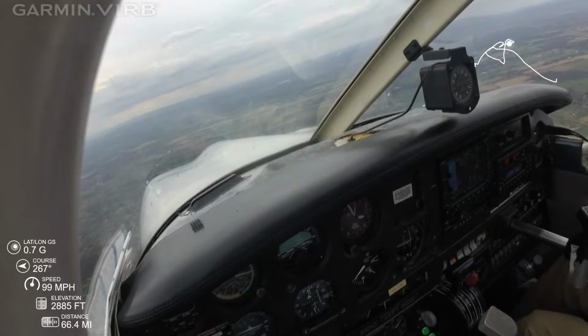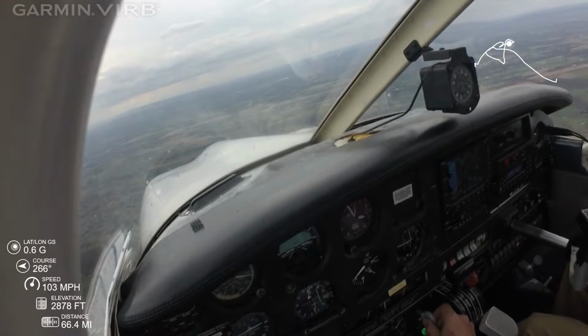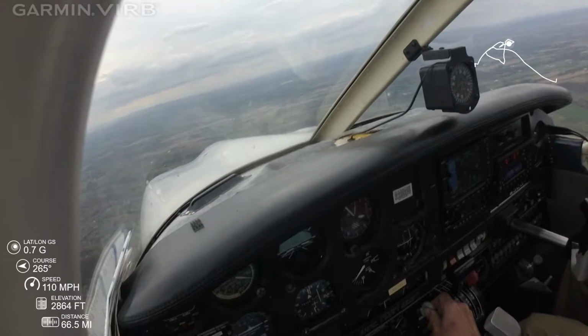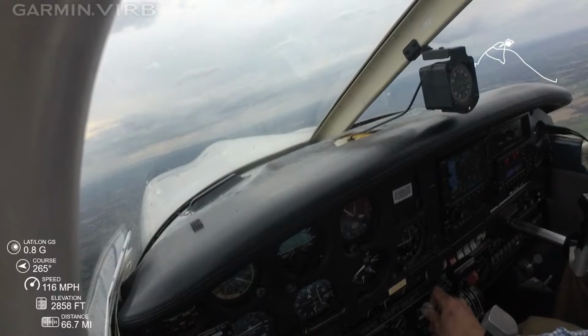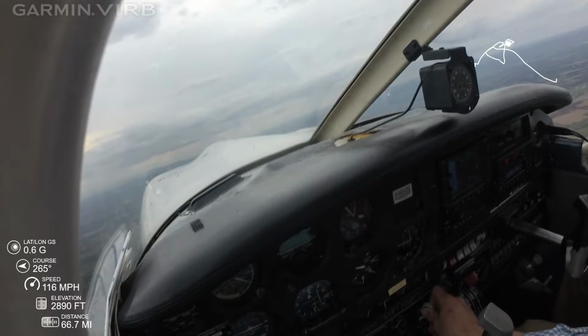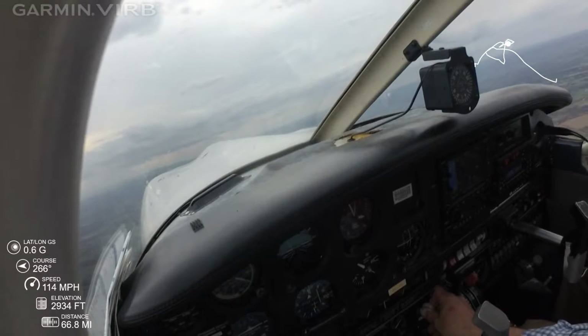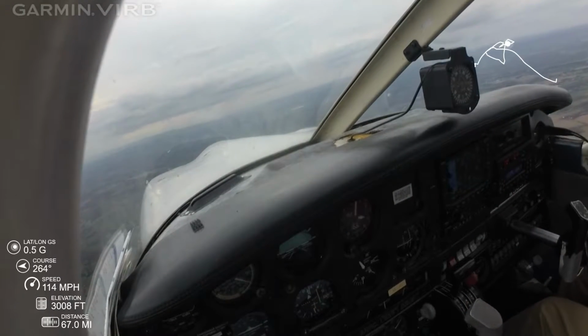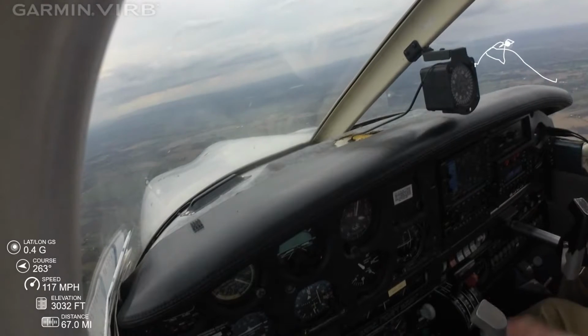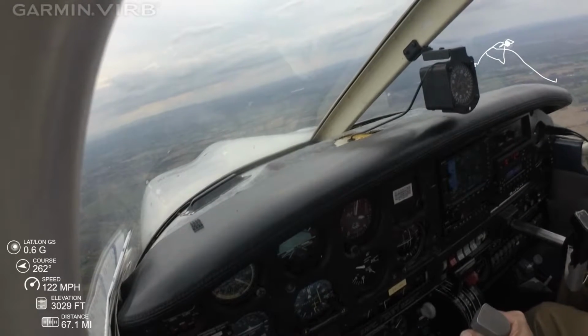Gear up. So we haven't established a climb yet, right? Okay. So if we are going around from an airport, a climb established, and then gear up. Okay, gear up. All right, that's good. Flaps. There you go.